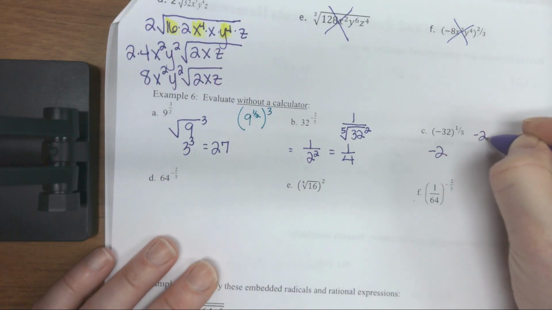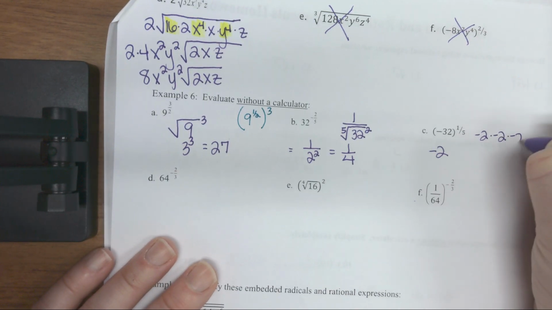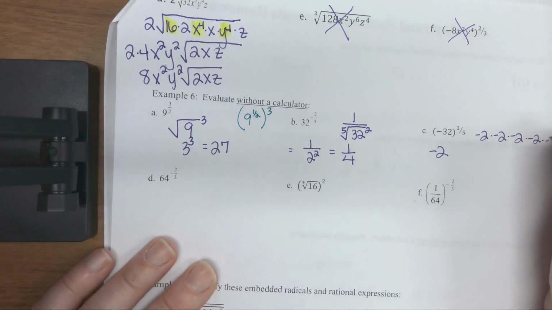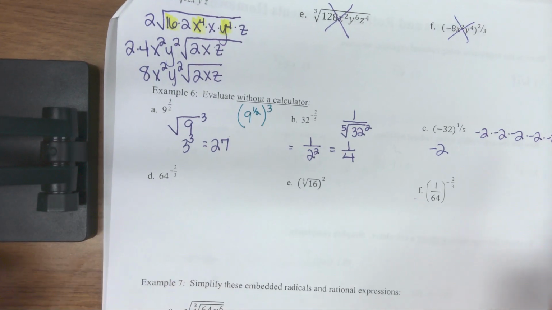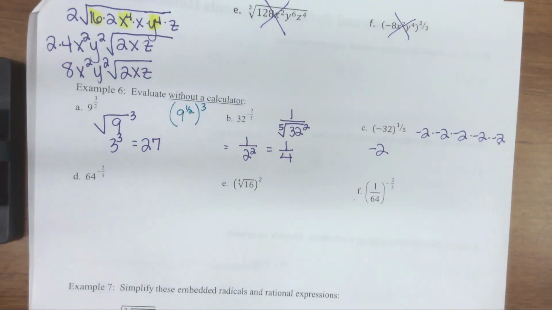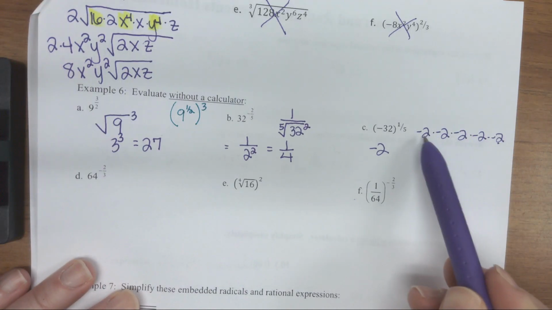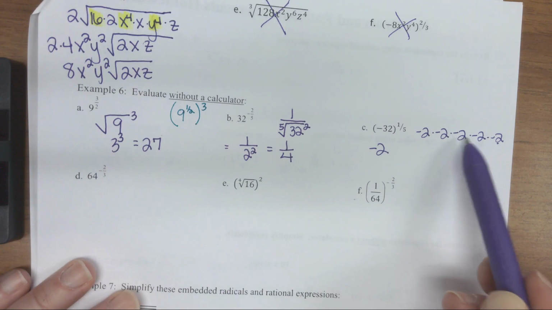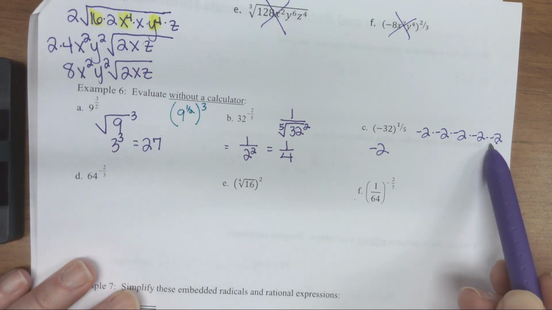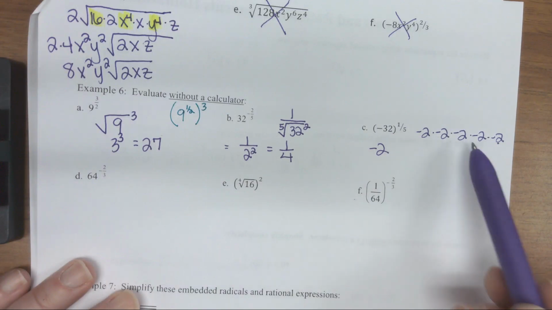Negative 2 times negative 2, I'm going to multiply it out. The 2 times 2 times 2 times 2 part gives me the 32. But hopefully we know a negative times a negative is a positive. So it's positive now. Now it's negative. Now it's positive. Now it's negative again. Odd roots can be negative. Even roots can't, because it's impossible to make an even amount of negatives be positive.